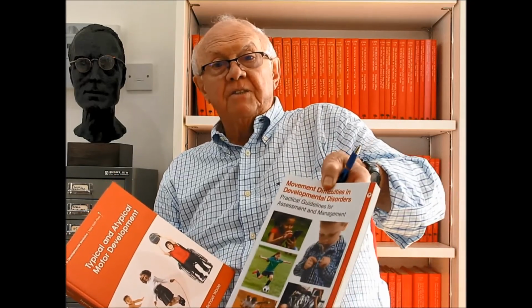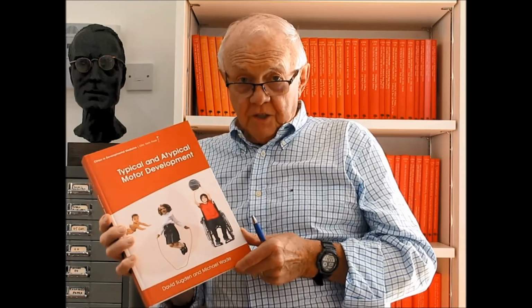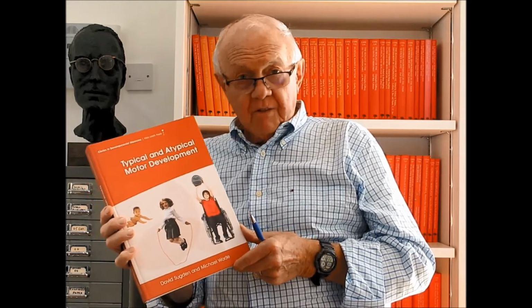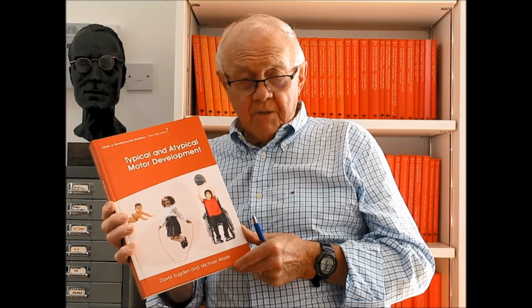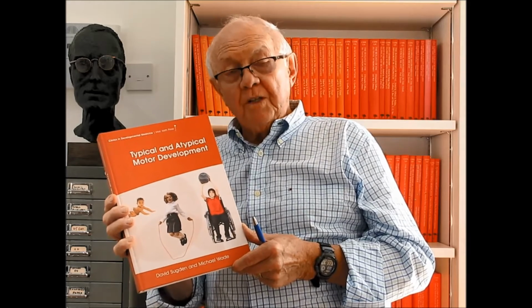So the book that we've just published, Movement Difficulties in Developmental Disorders, really stems from an earlier book that we wrote on typical and atypical motor development, which looked at the research literature that relates both to typical development and how children grow and develop coordination and control and all of the different motor skills that are part and parcel of their everyday lives. And then we use some of that earlier work done for typical development to take a look at how motor skills and motor behavior show up in children with special needs.